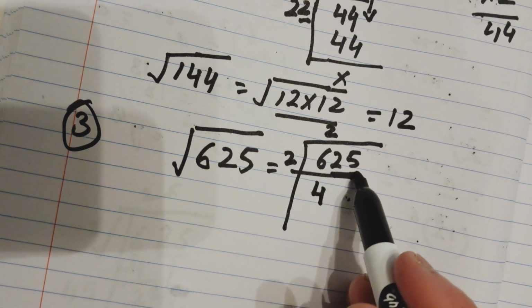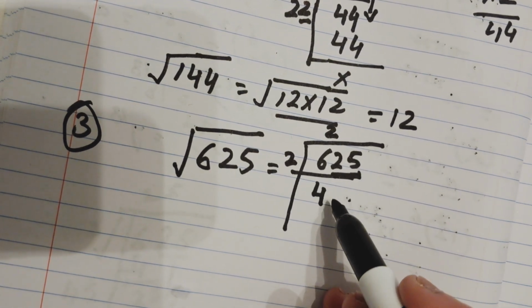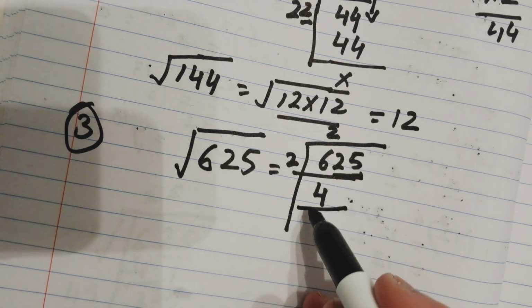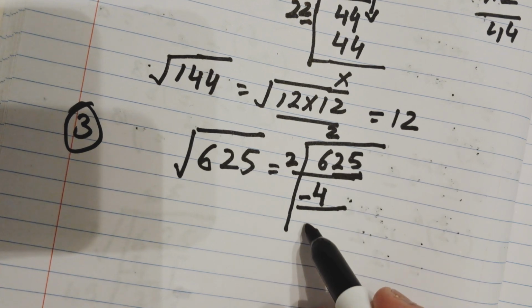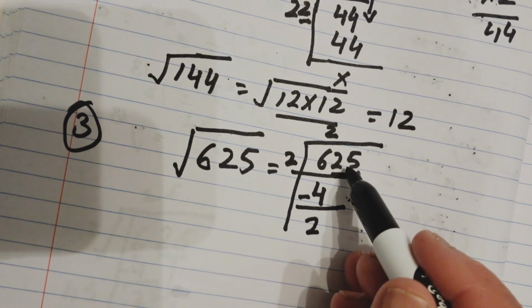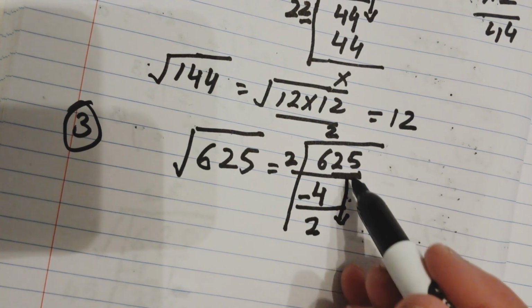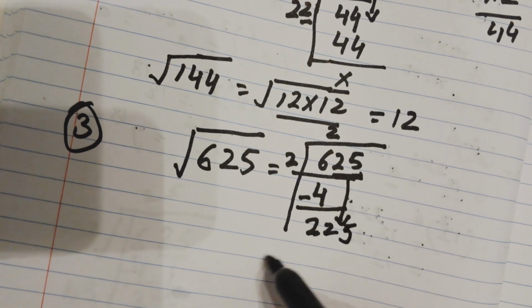Now the next pair is 25. First we have to take away from 6. 6 take away 4 is 2, and then the pair 25 comes down here, 225.